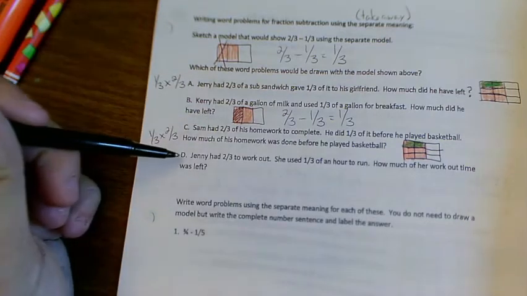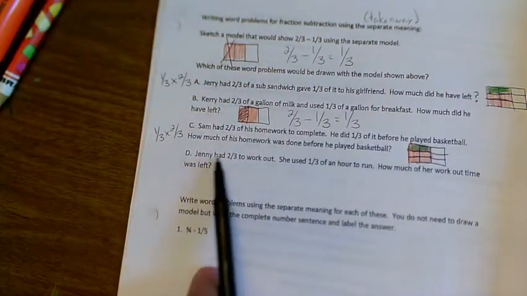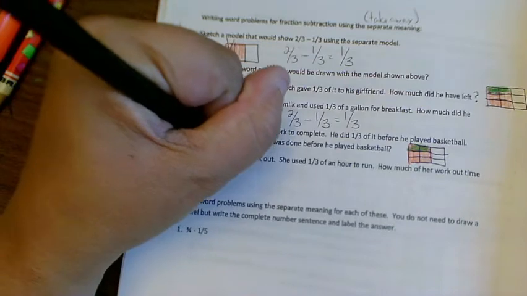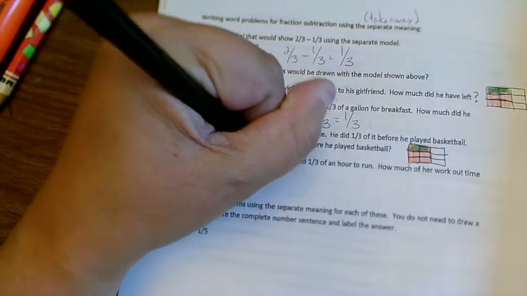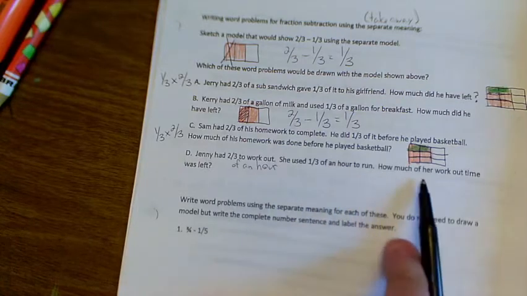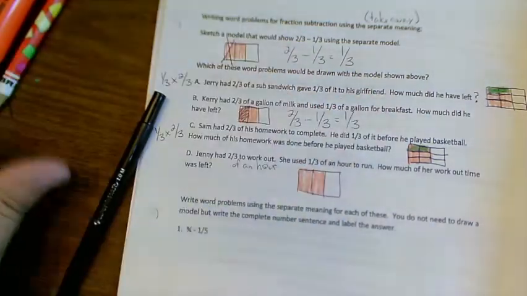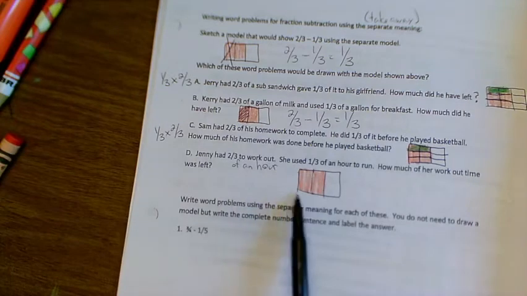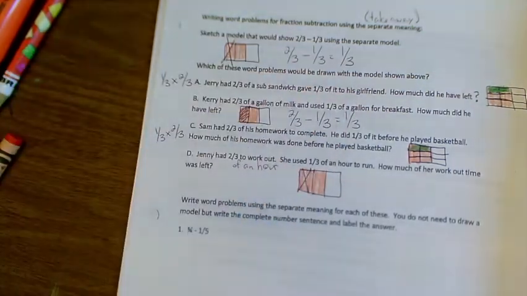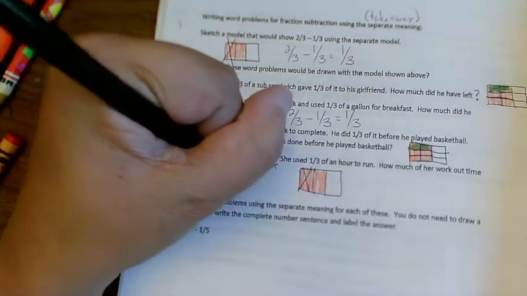And then Jenny had 2/3. Oh, this one doesn't make any sense. So Jenny had 2/3, let's say, of an hour to work out. She used 1/3 of an hour to run, so how much of her workout time was left? If she had 2/3 of an hour and she used 1/3 of the full hour, which would be this part, how much of her workout time was left? So this indeed is 2/3 minus 1/3.